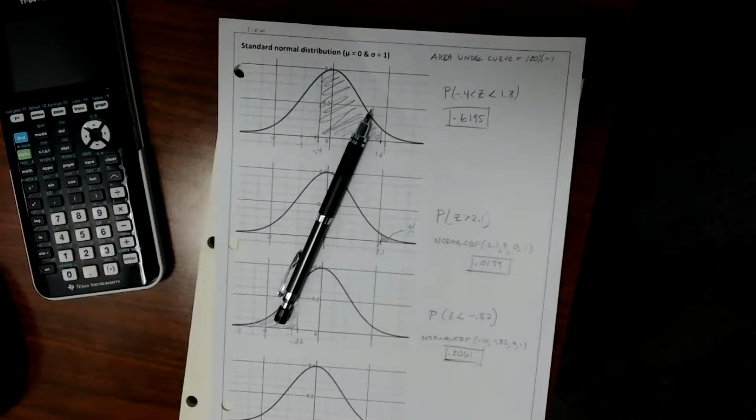So you see all the horizontal axis right here? That's what it says here.